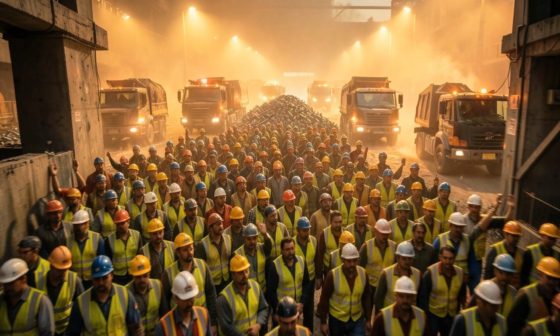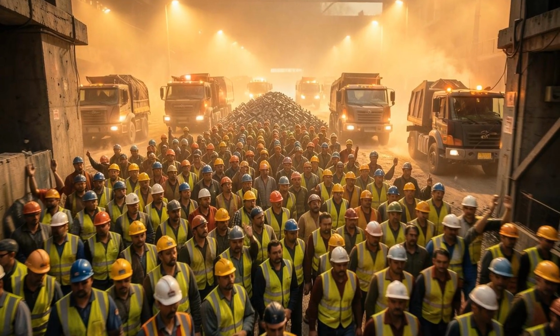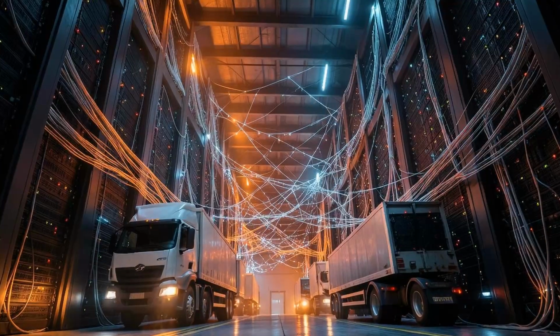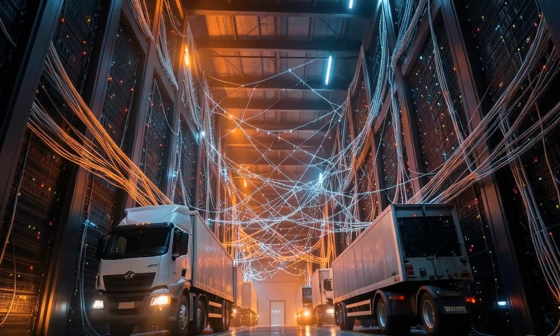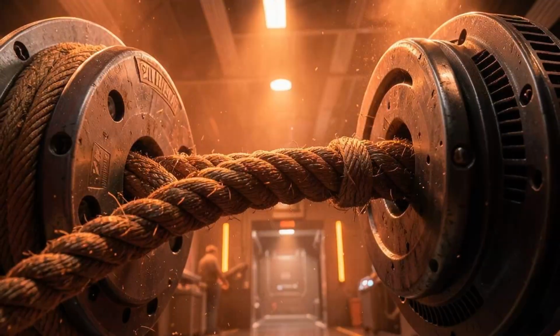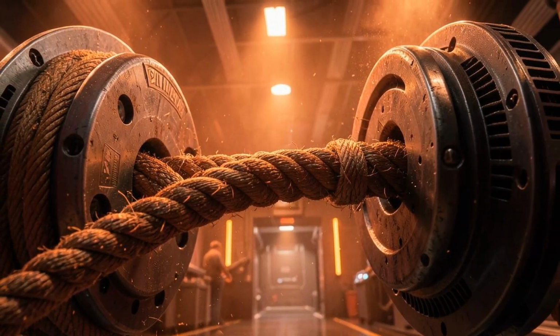Imagine a construction site where you have 100 workers but only 10 trucks to move materials. That is the fundamental architecture of virtual threads in Java. You create thousands of lightweight tasks, but they need physical trucks, called carrier threads, to actually do the work.